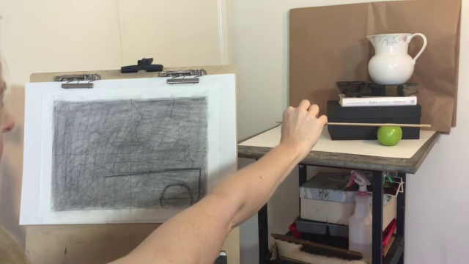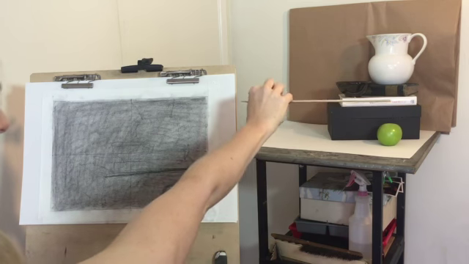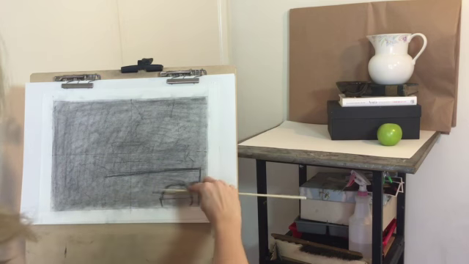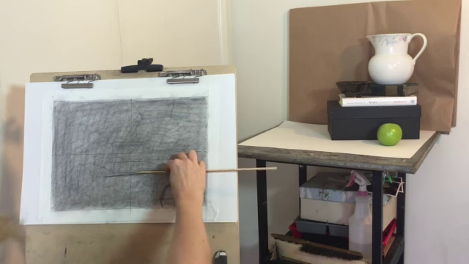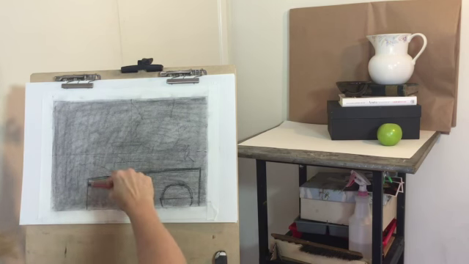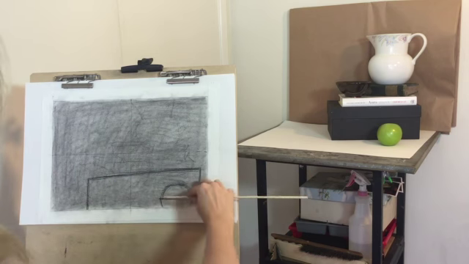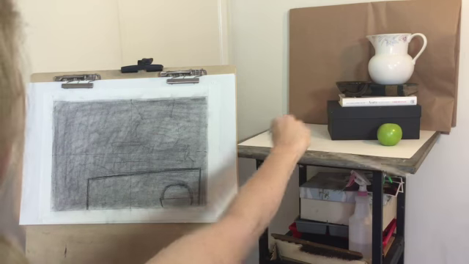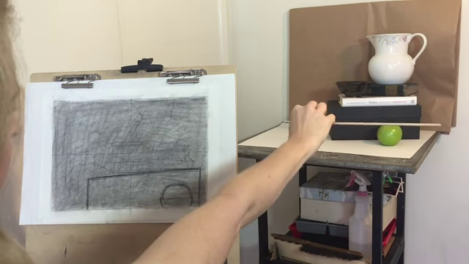And let's see how many apples long it is. So from that corner, 1, 2, 3, a little over 3 apples from the top of the box. So I need to make it longer. It's going to go about here and then down. And let's see how deep it is.